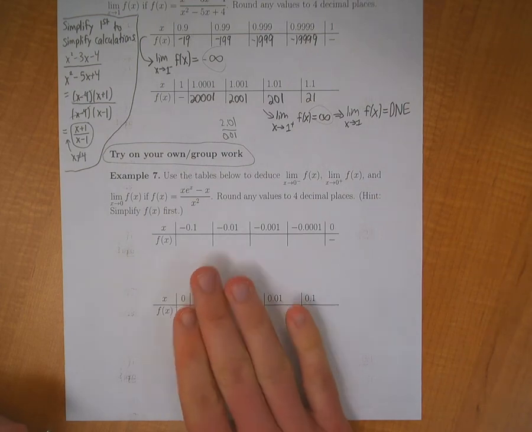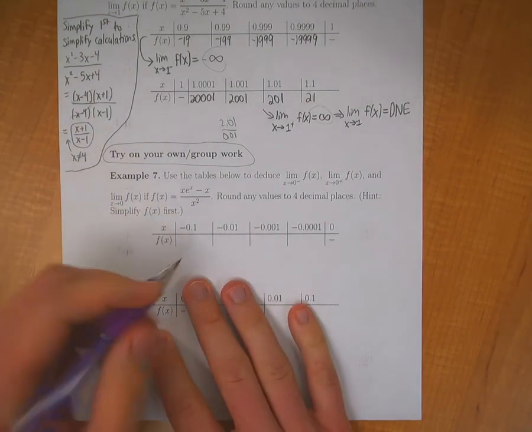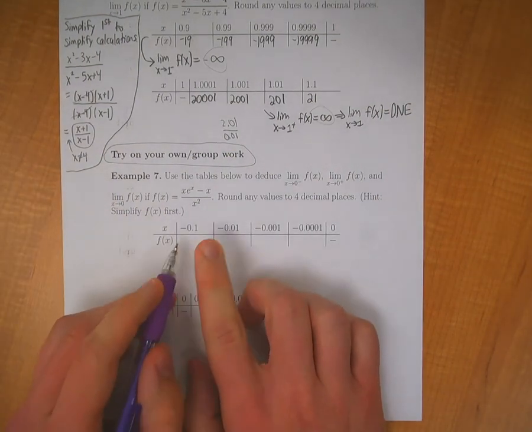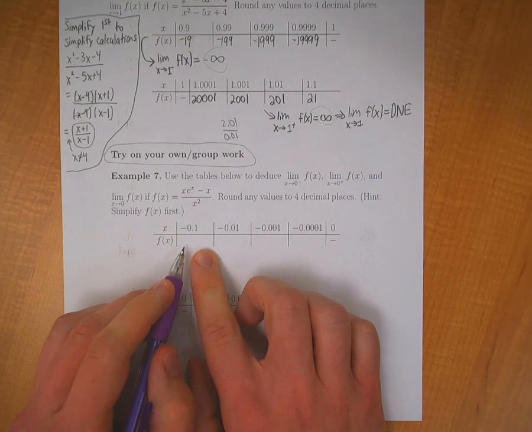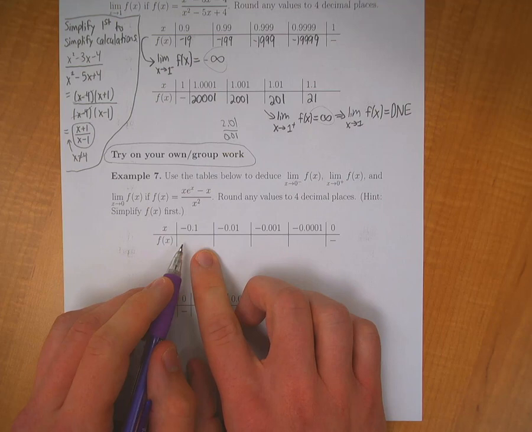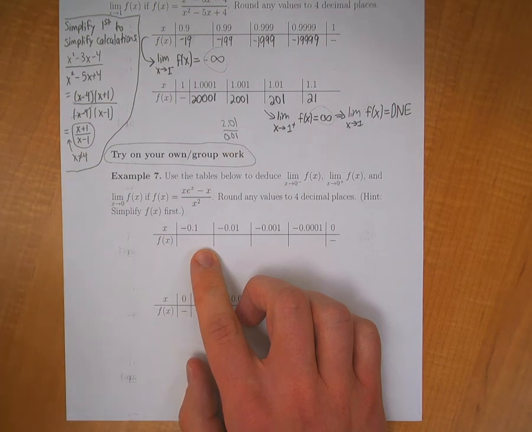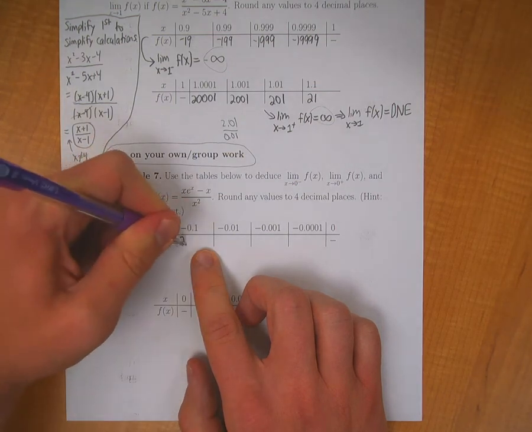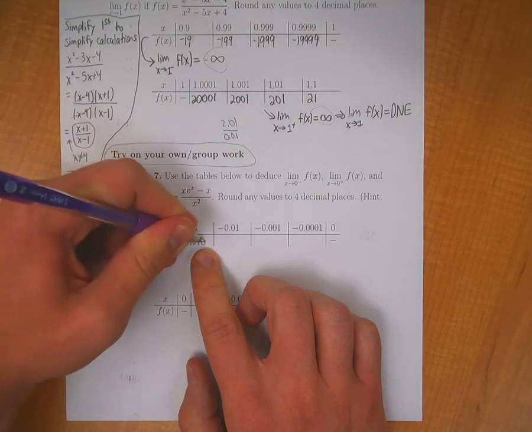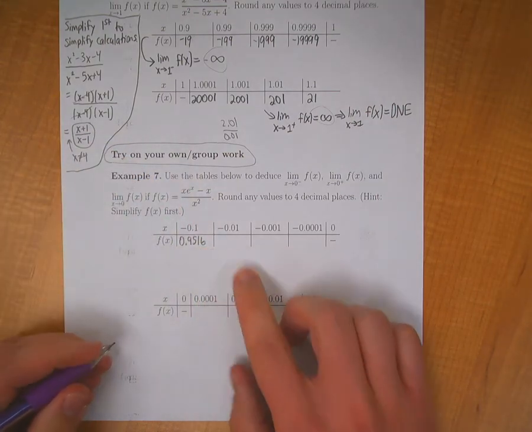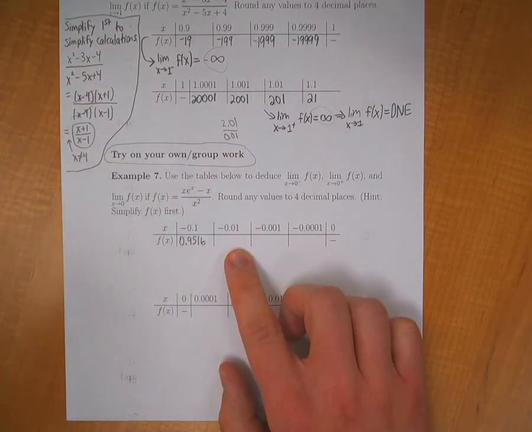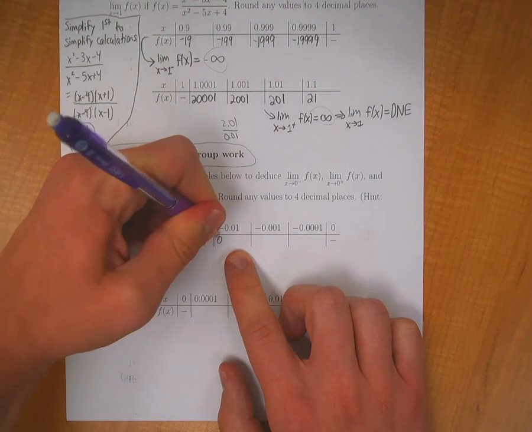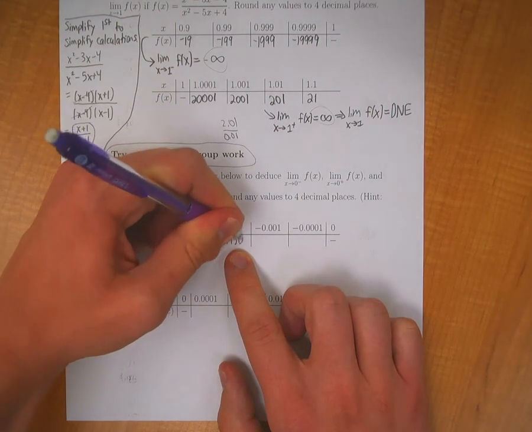So for this left one, let's go down the row. So for this entry, we should have what? Yep, 0.9516. And then for this entry, 0.9950. Good.